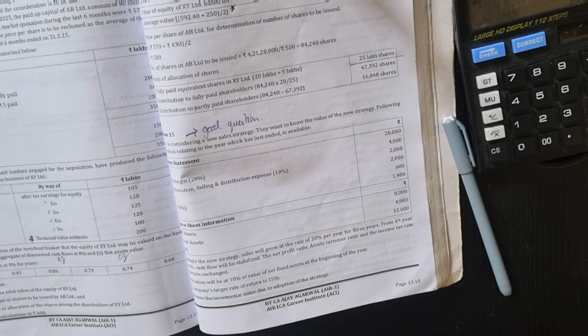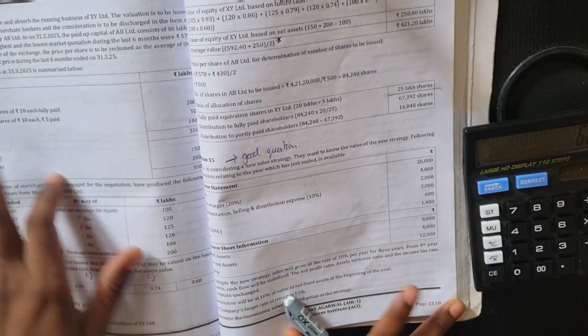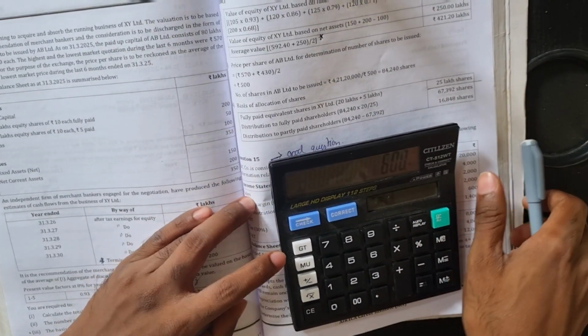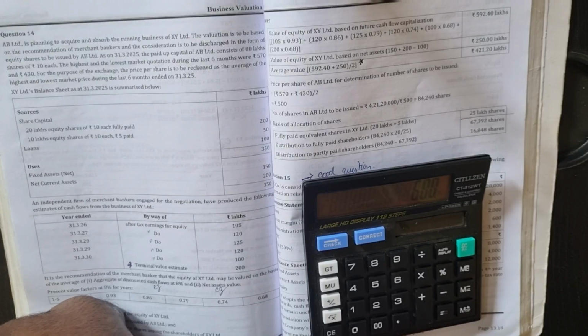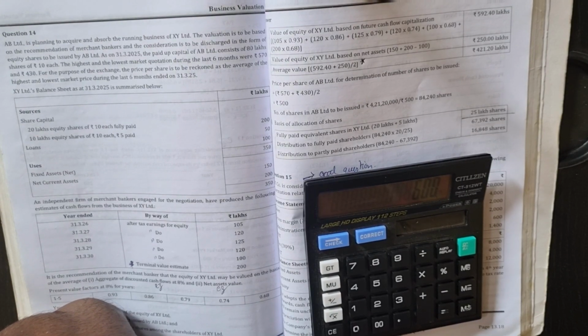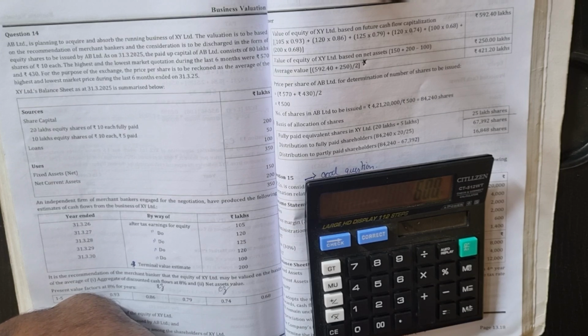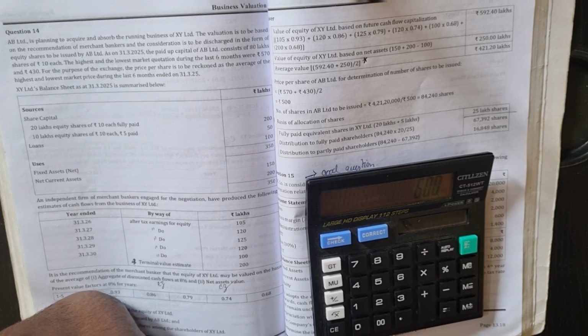So that was a fairly easy question. Now question number 14 is a good question. 14 and 15 are good questions. AB Limited is planning to acquire and absorb the running business of XY Limited. The valuation is to be based on the recommendation of merchant bankers, and the consideration is to be discharged in the form of equity shares to be issued by AB Limited. So AB Limited is planning to absorb XY Limited.